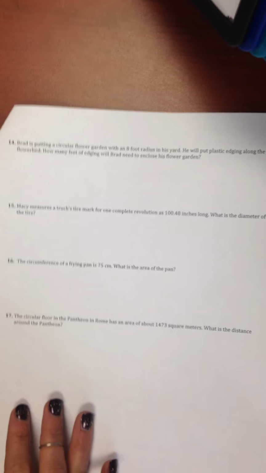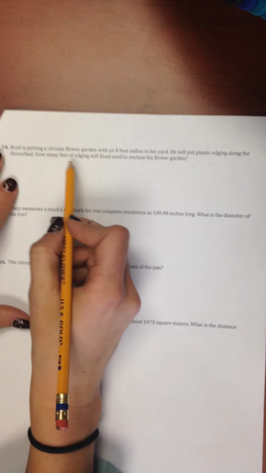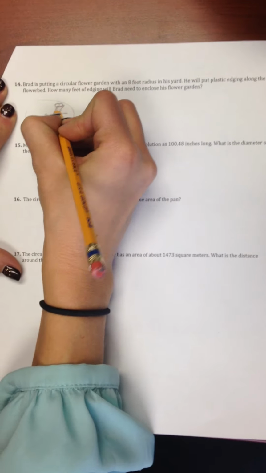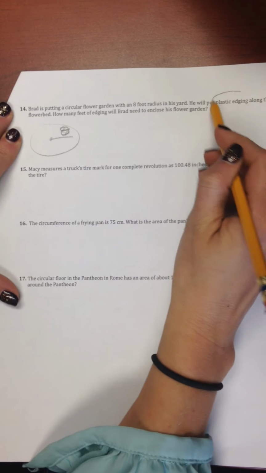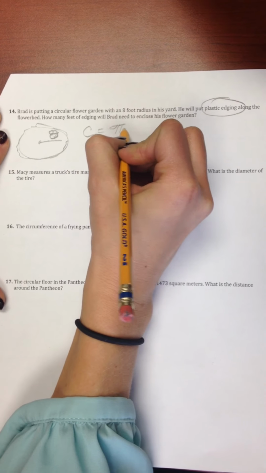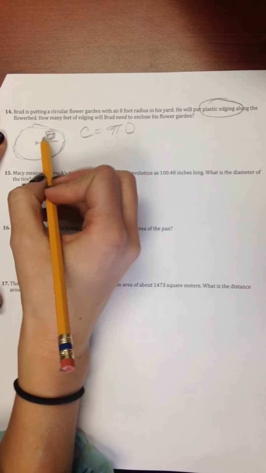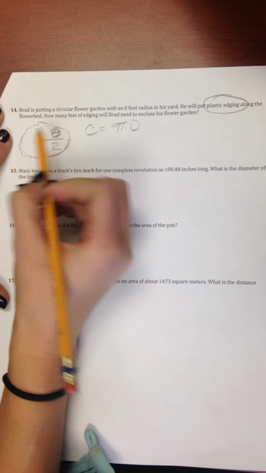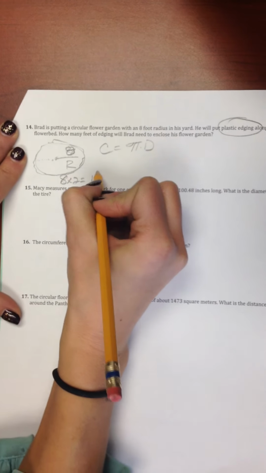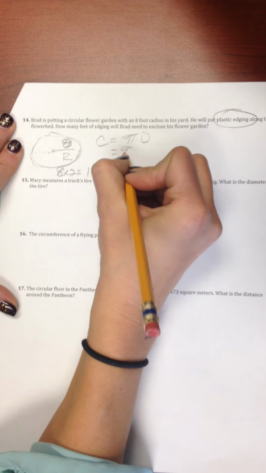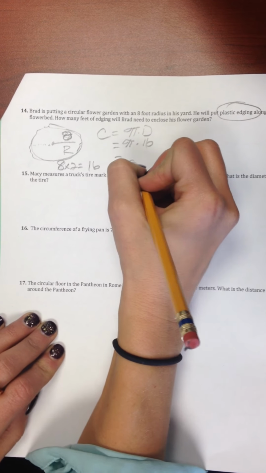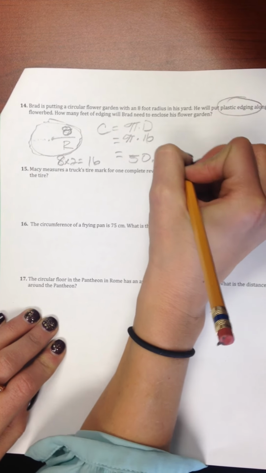And the back side, number 14. Brett is putting in a circular flower garden with an 8-foot radius. So here's 8 feet as a radius. He will put a plastic edging. Edging means it's on the outside. So that's circumference. Cherry pies are disgusting. Okay, and this is R. I need D for my formula, so I have to double that. 8 times 2 gives me 16. That is D. So I'm going to plug in pi times 16, and my answer will be 50.24 feet.